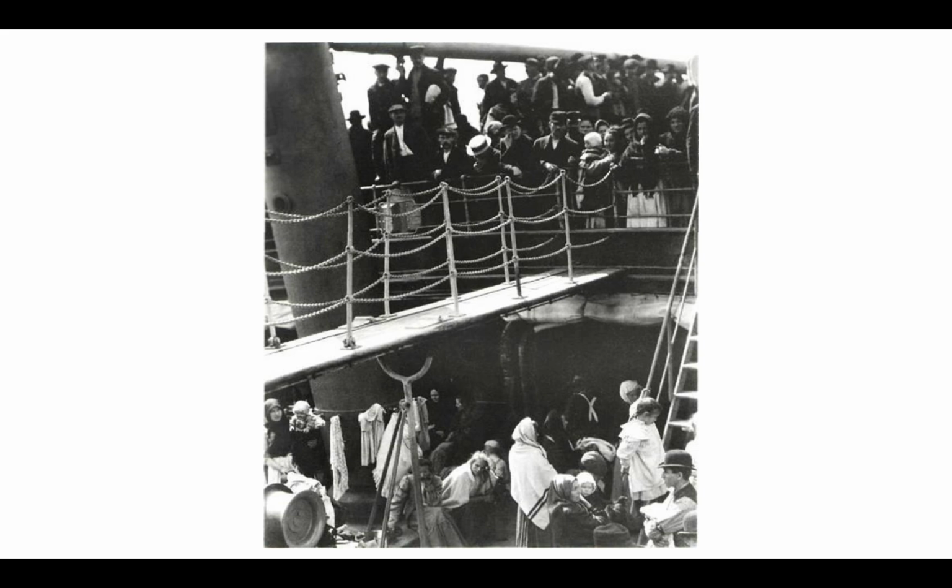So the importance of this photo is not going to be what the subject is, the people that are being represented, and where they're going and where they've come from. That is going to be the secondary part. The part that we really need to focus on is the formal aspects.